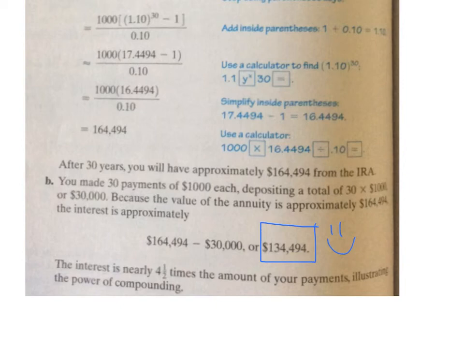So notice that the interest is nearly 4.5 times the amount of your payments, illustrating the power of compounding, instead of just leaving it at home in a box. Okay, so hopefully that makes sense. I'll move on to example 3.